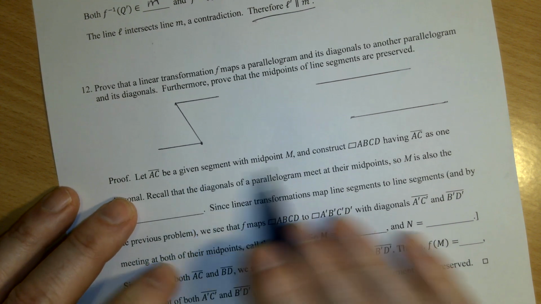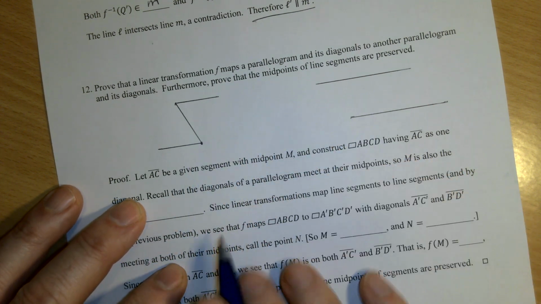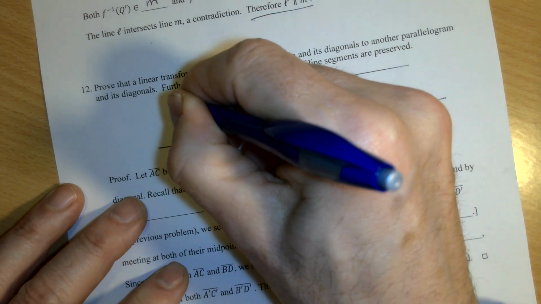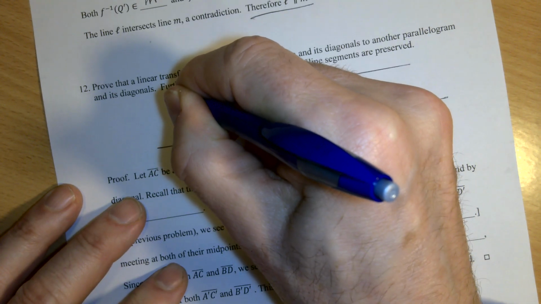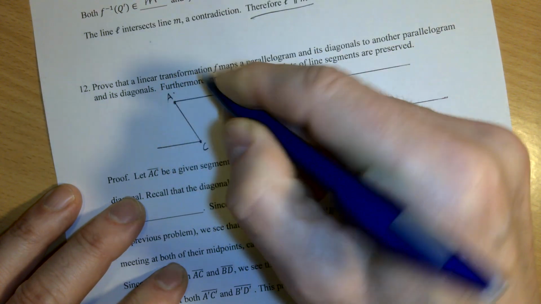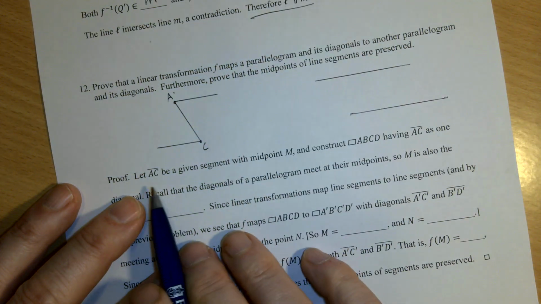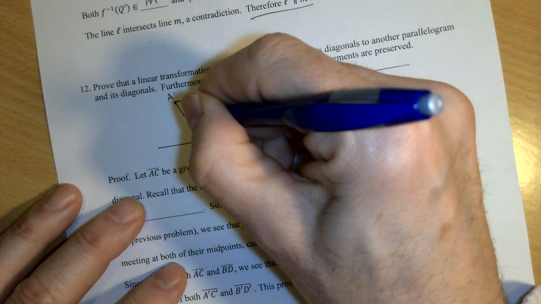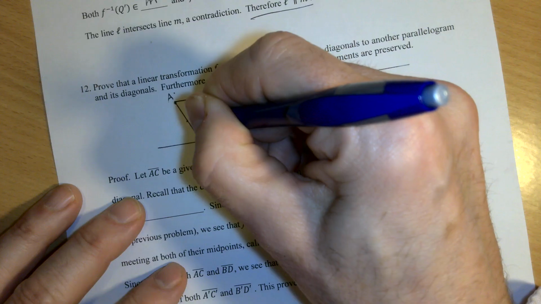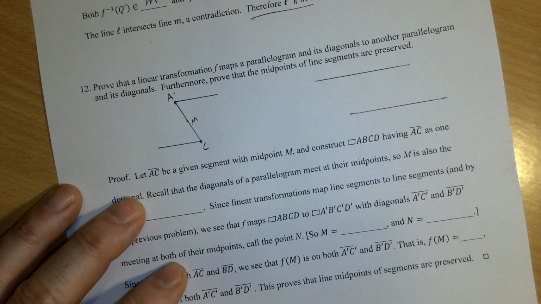Okay, so here's how we're going to start. I've already started a couple of the drawings here. Let's draw a segment, AC, this segment here. And let's give it a midpoint of M, like that.